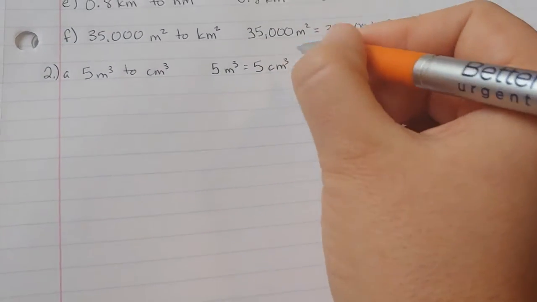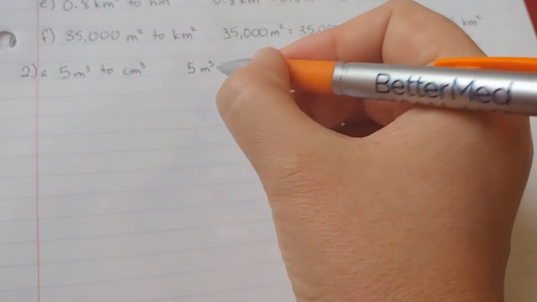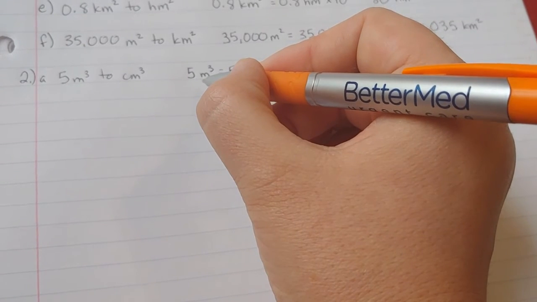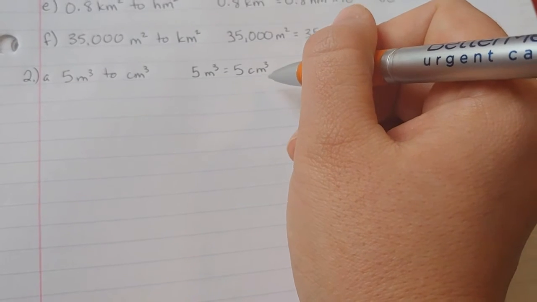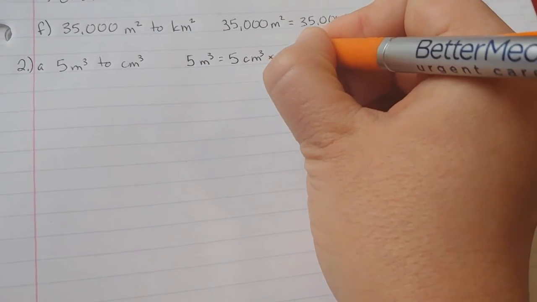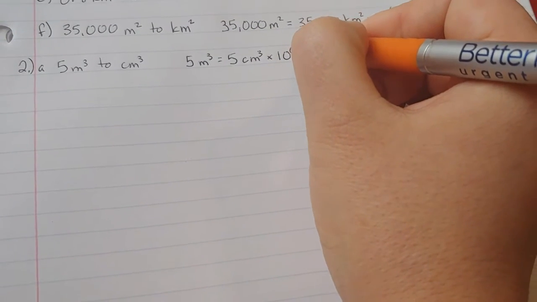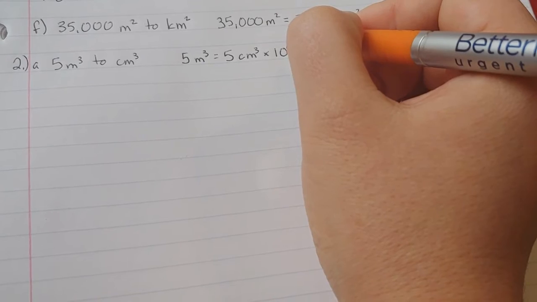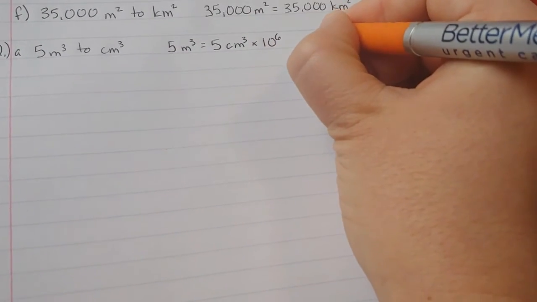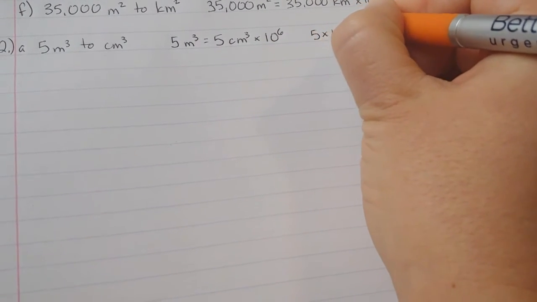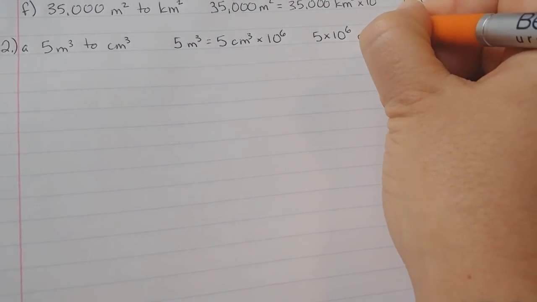Now, here's where I've got to kind of think about the math behind it. I know that to move from a meter to a centimeter is 10 squared, but I need to cube that, so that becomes times 10 to the 6th. And since I want to leave this in the form a times 10 to the k, then I'm simply going to write 5 times 10 to the 6th centimeters cubed.